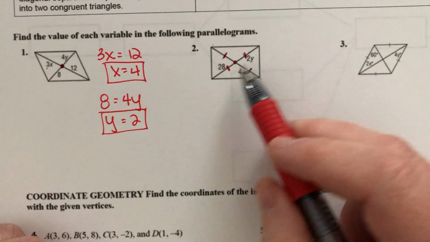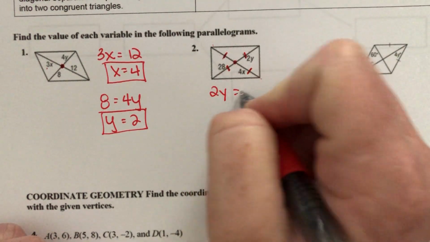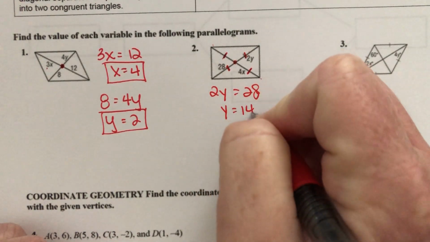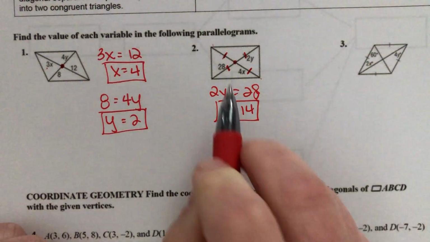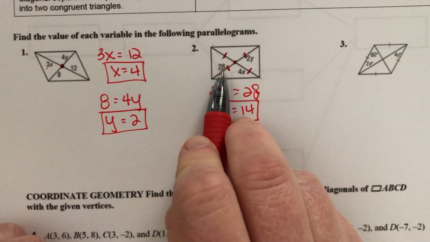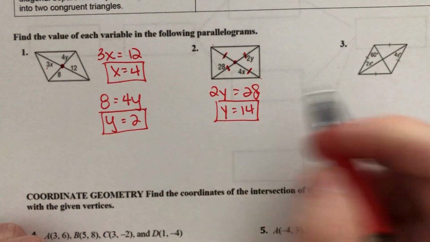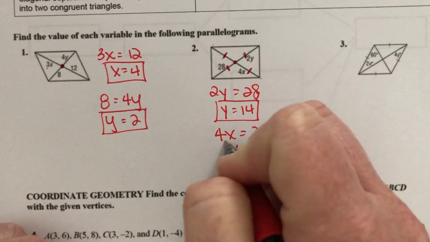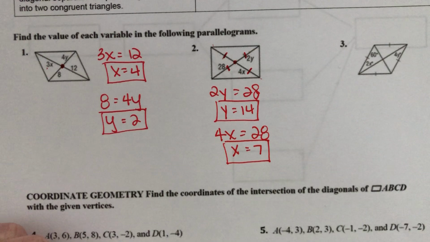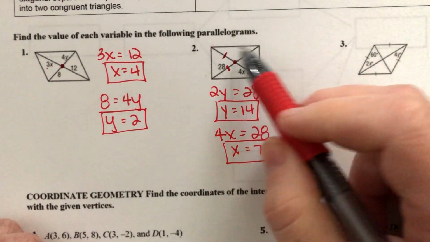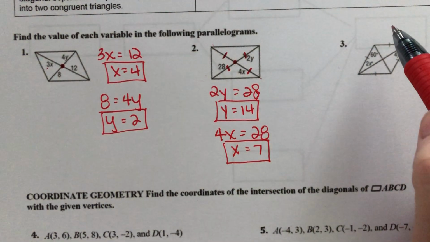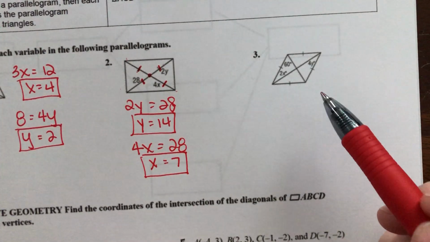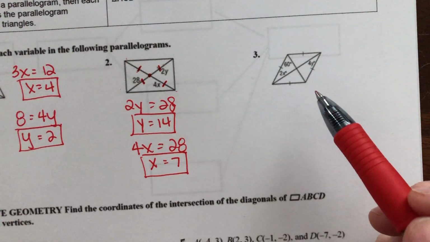So we can set 2y equal to 28 and solve for y equals 14. And we can also set 4x equal to 28. They're congruent line segments. And x is going to equal 7. So either one of those works, but we had to know that the diagonals bisect each other, that they cut each other in half.